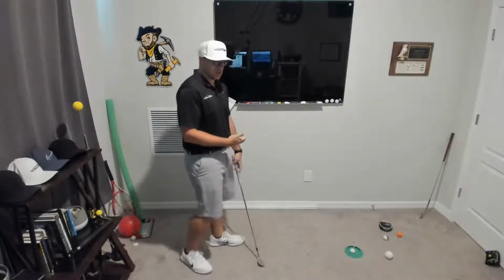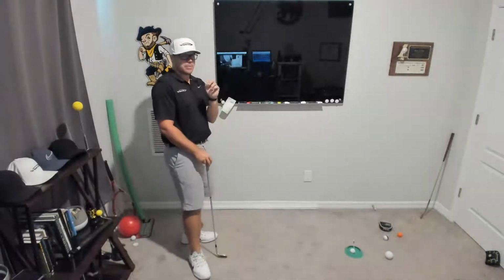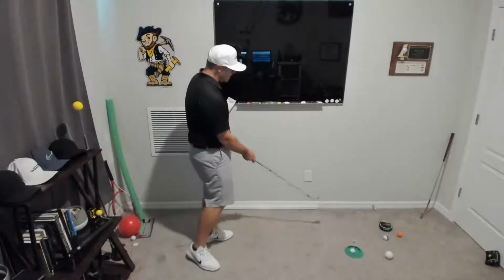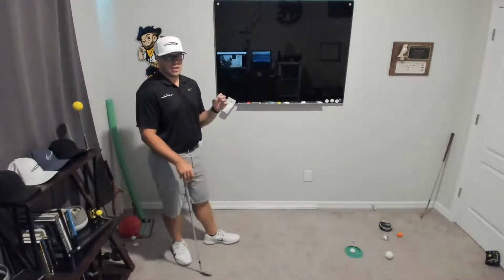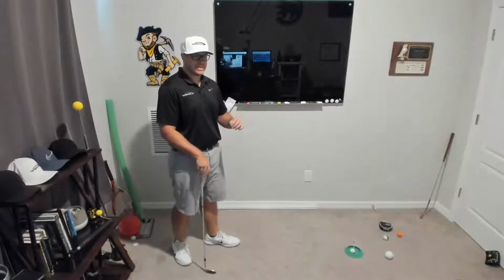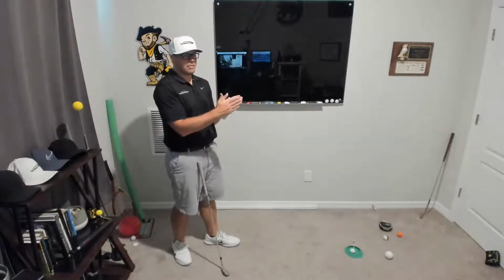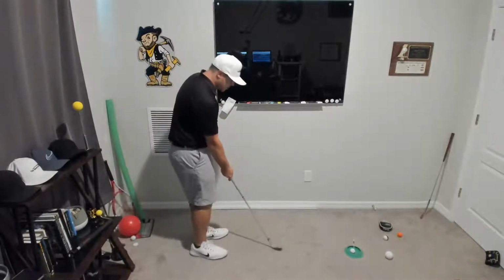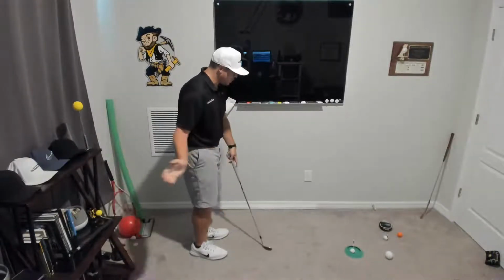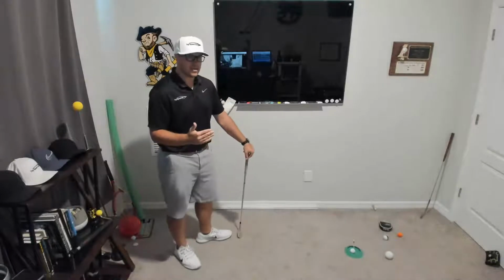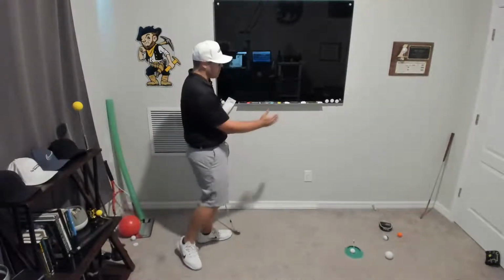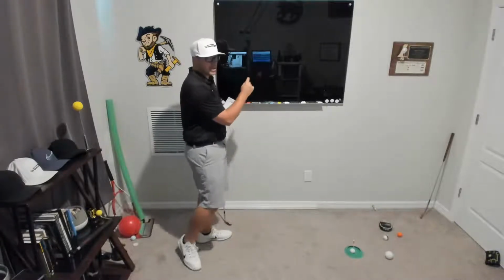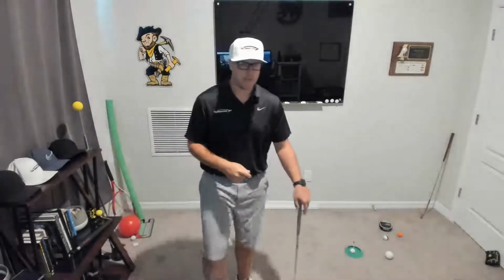So to put numbers on it, let's say I wanted to hit a little baby draw, and my path was 4 degrees into out. Well, to hit a baby draw on target, I would need my face to be half of that. So my face would need to be 2 degrees open. So 2 degrees pointed to the right with the face, 4 degrees with my path. My face is closed to my path, but it's open to my target. So it's going to start a little bit right of my target and then curve back to the target.